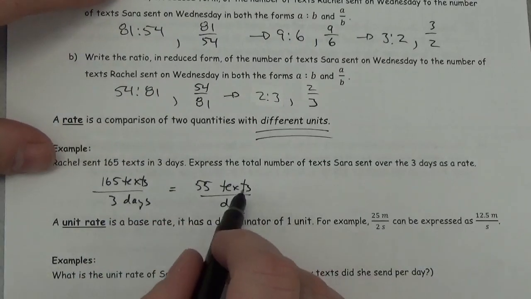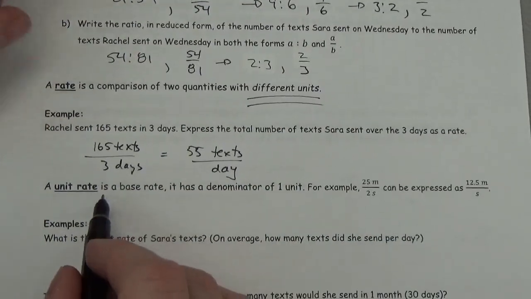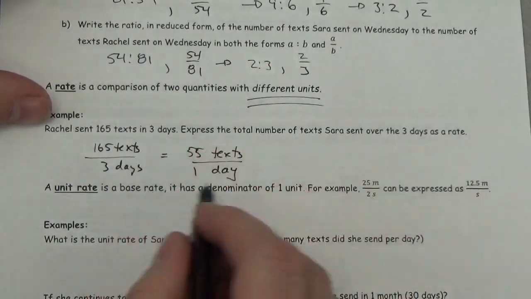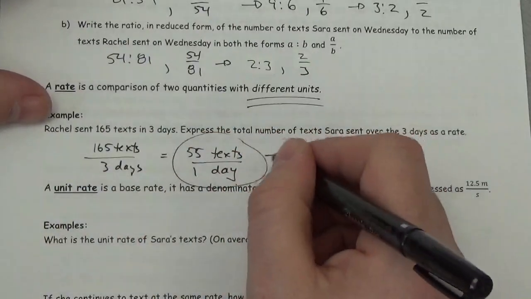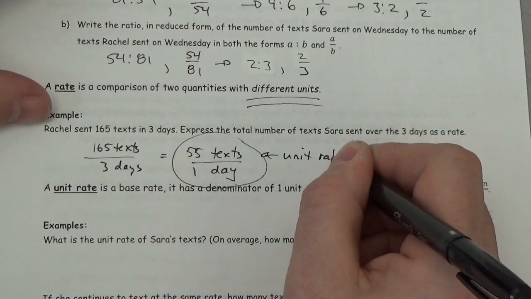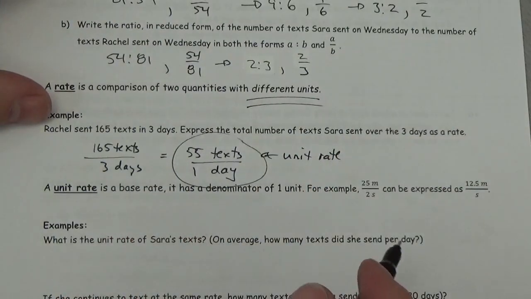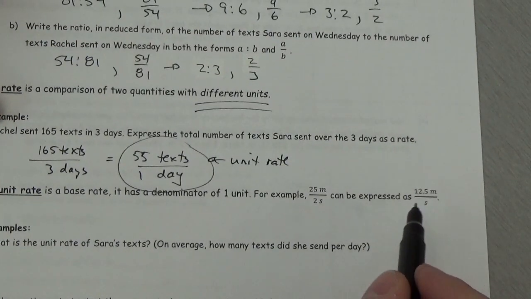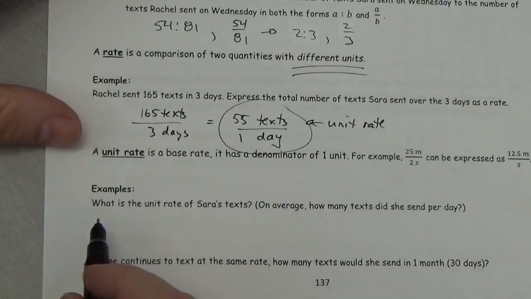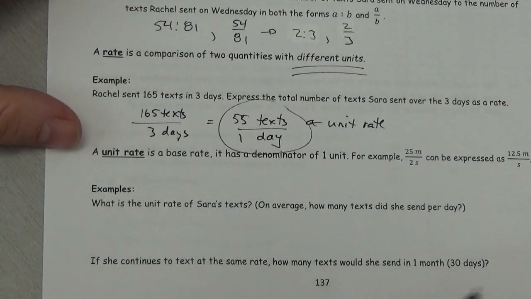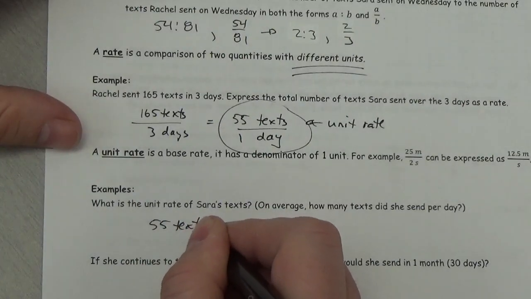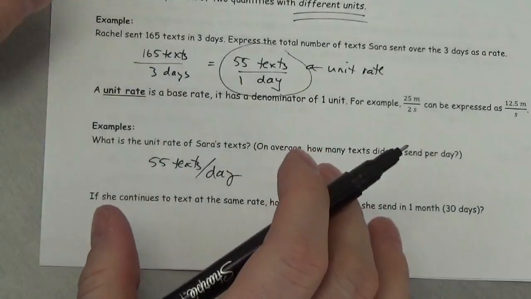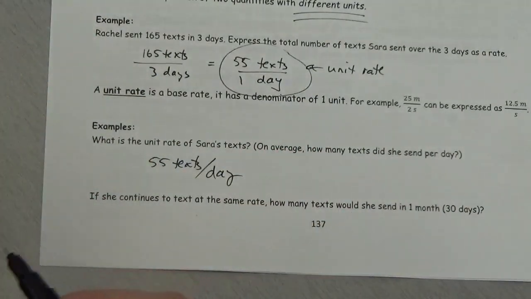Now, inadvertently, what I did was create a unit rate. A unit rate is a base rate. It has a denominator of 1. So that's basically what I just did up here. Okay, so here's a rate. These are both rates, but this one right here, this is a unit rate because it's per one of something. Okay, so for example, 25 meters per 2 seconds is the same as 12.5 meters per 1 second. So when it asks here, what is the unit rate of Sarah's texts? Okay, that's what we've just figured out, is 55 texts per day. So that sort of thing makes it easy to kind of extrapolate beyond this.